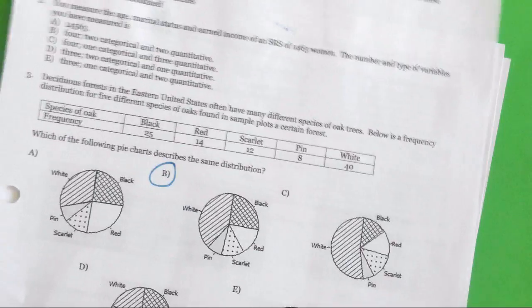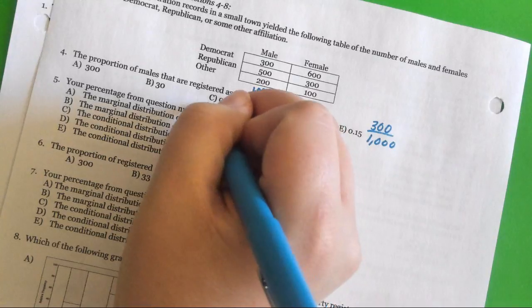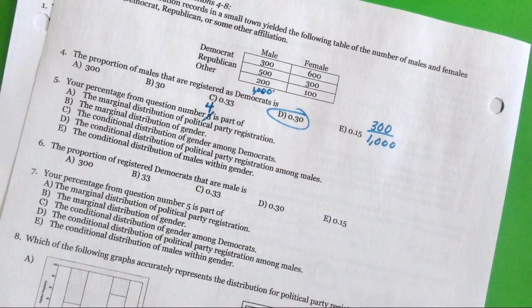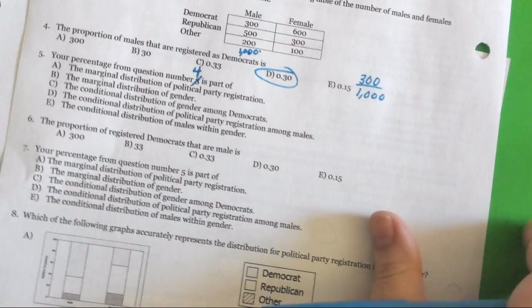I guess I should pay more attention. I think they mean number 4, because it has nothing to do with number 3 at all. That's what I was confused about. I thought number 3 was about colors of the oak. It is. It should say number 4. So there's a typo.